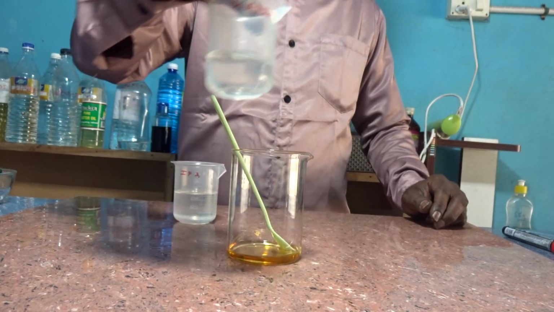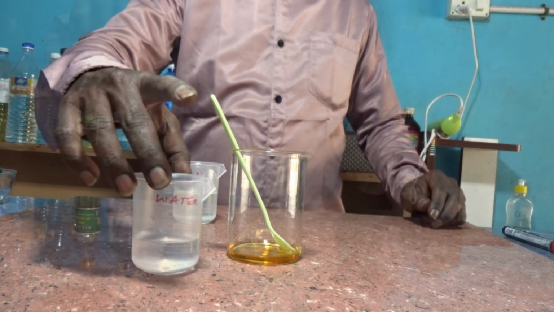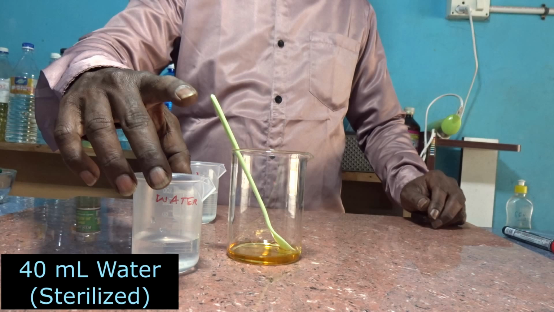Then I am going to charge water. Generally from 30% to 70% we can use water. Here I am going to use 40 ml of water, I mean 40% of water.